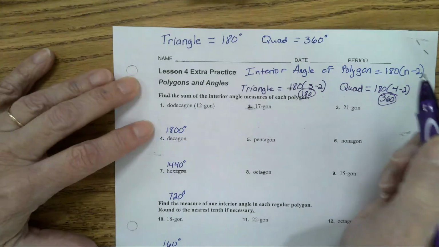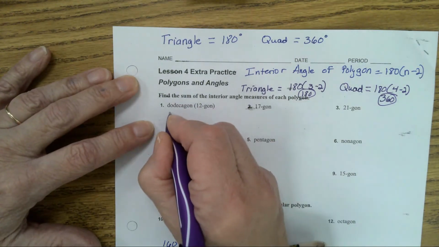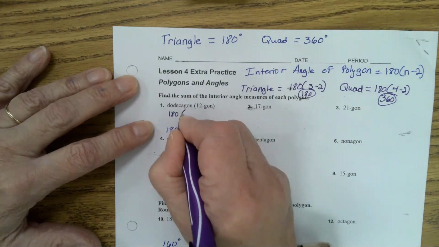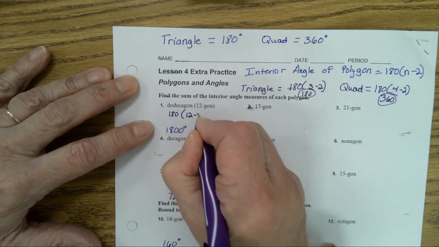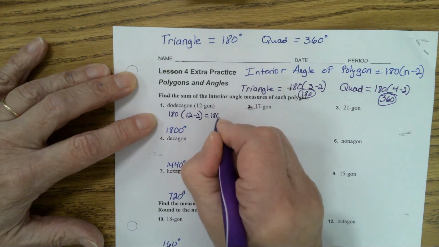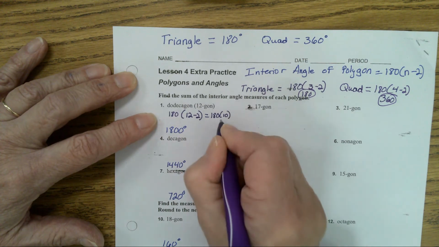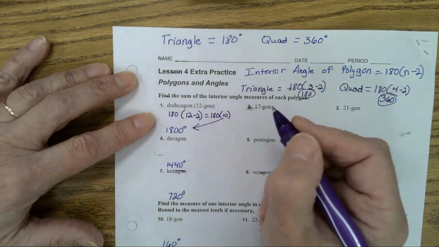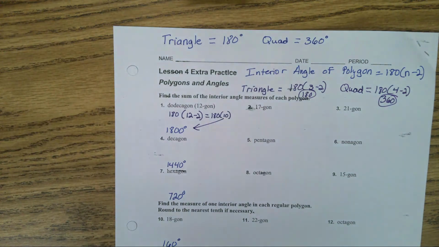So how would you do that? 180 times 12 minus 2. That is 10. So 180 times 10 equals 1,800 degrees. So if you add all 12 of the angles together, you're going to get 1,800 degrees.